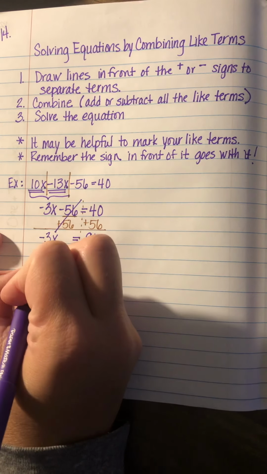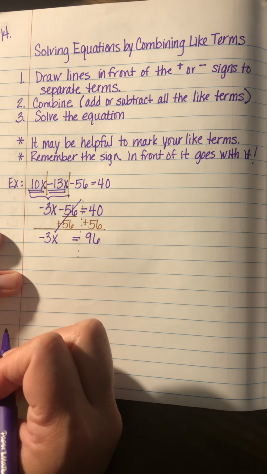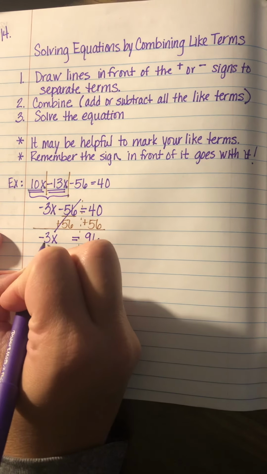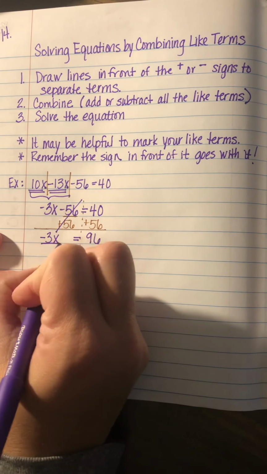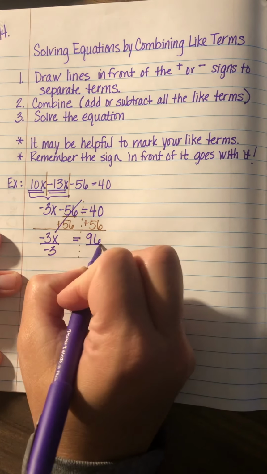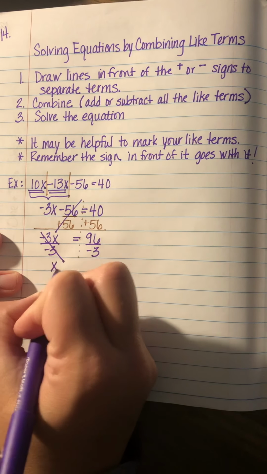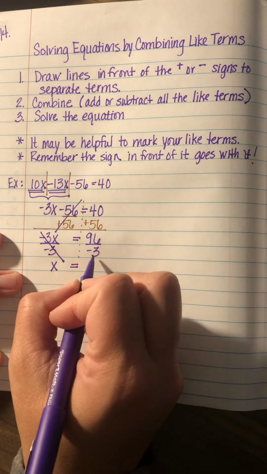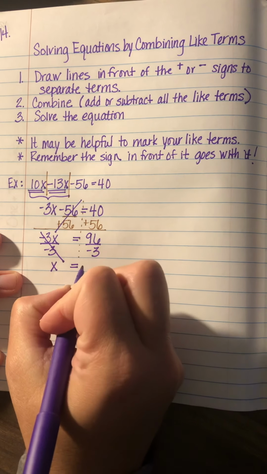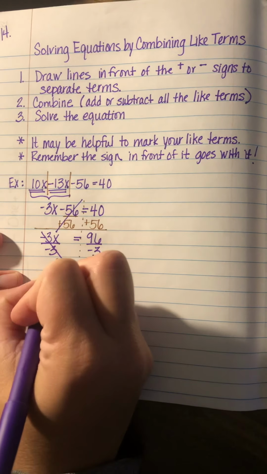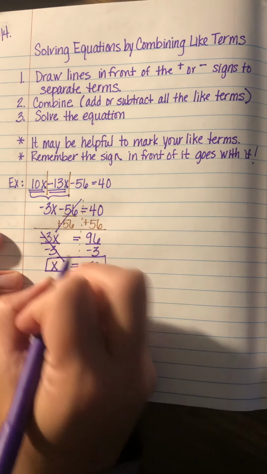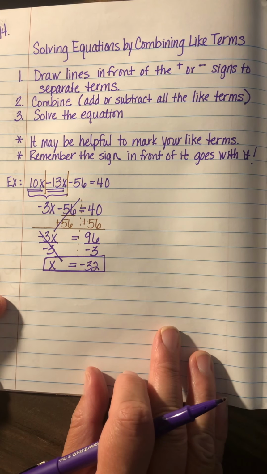Our next step is to get rid of this negative 3. We're trying to get x all by itself. The opposite of multiplying by negative 3 is dividing by negative 3. And so we get x equals 96 divided by negative 3 is negative 32. You can use your calculator if you need to help you with that calculation.